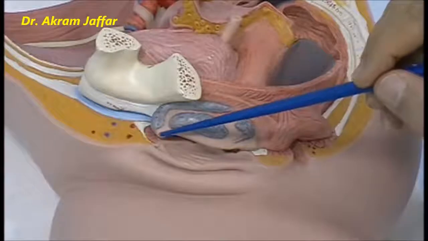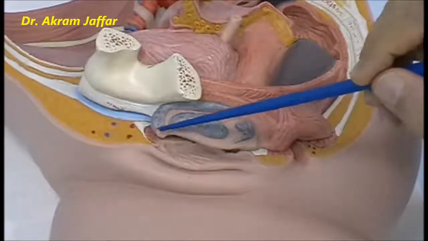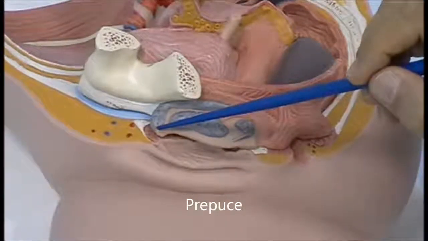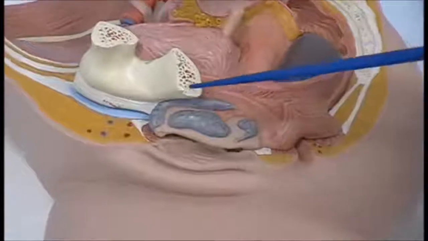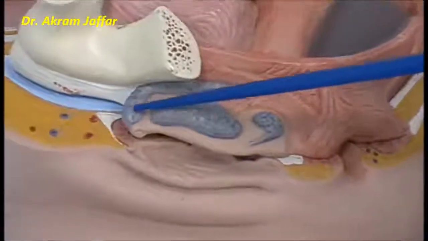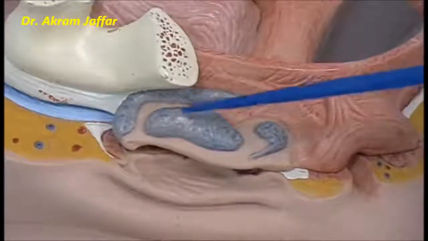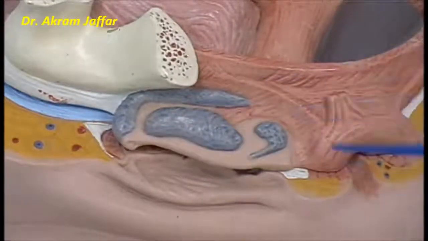So the clitoris has a similar structure to the male penis, and even has a prepuce, which is a piece of skin that covers it. This is the prepuce of the clitoris. And inside, it is made of cavernous tissue. This is the cavernous tissue that makes the structure of the clitoris and the penis as well.